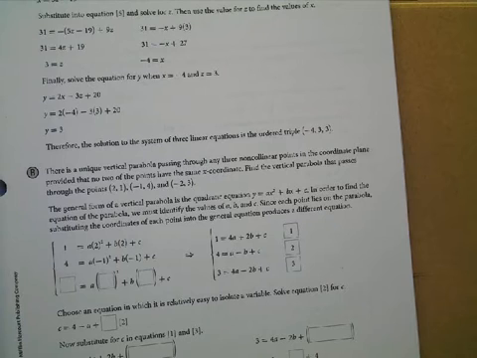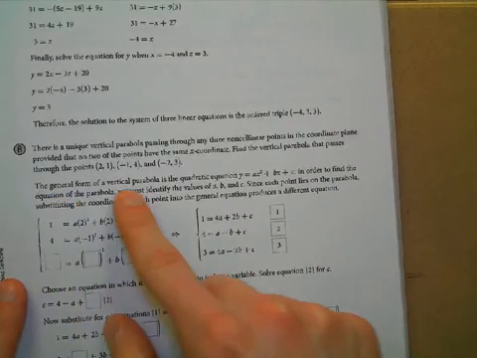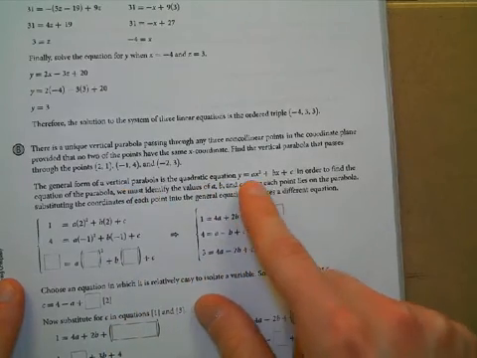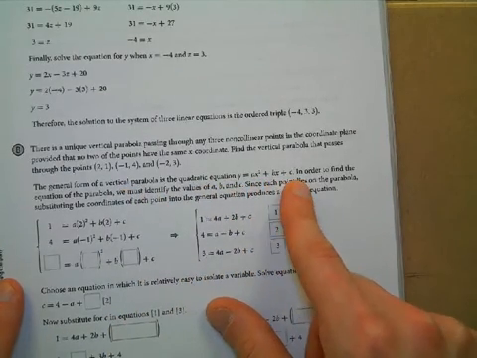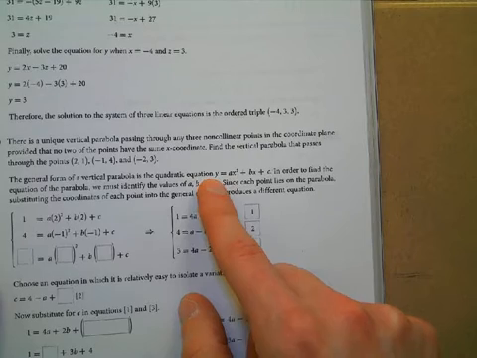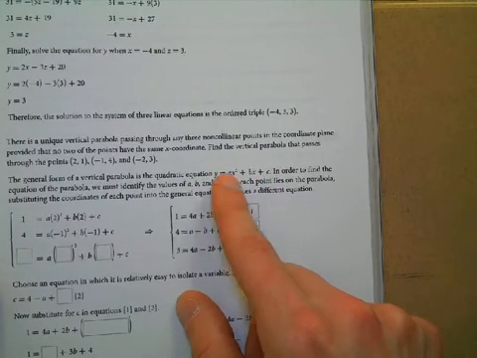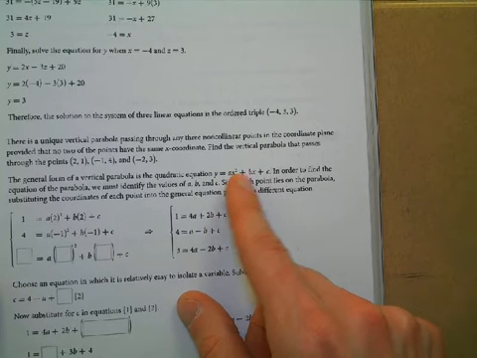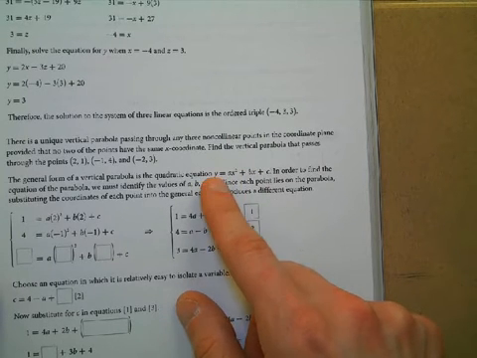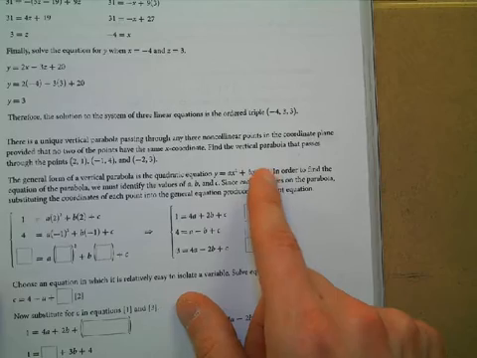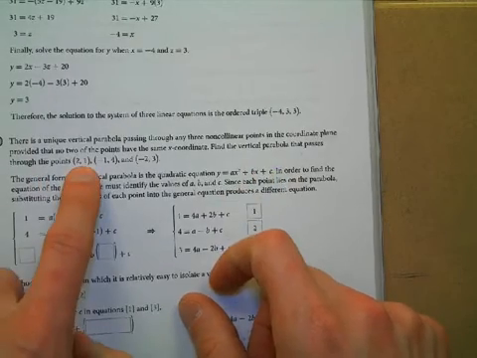We're going to use the general form of a vertical parabola, the quadratic equation y equals ax squared plus bx plus c. Wherever we have a y coordinate, we put that y value in there, and where we have an x coordinate, we put the x value in there. So for the point (2, 1), we put 2 in for the x and 1 in for the y. We end up with 1 equals 4a plus 2b plus c, so 3 variables.